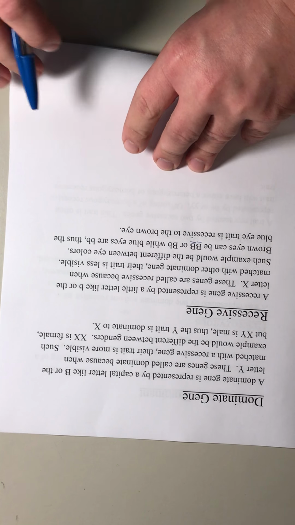Now, if your eyes aren't brown or blue, this is okay because there are a few more genes that determine eye color, such as green and hazel. But for simplicity, we'll just cover this. So now that you know both types of genes, we can now look at the different combinations. There are three combinations, each with their own title.